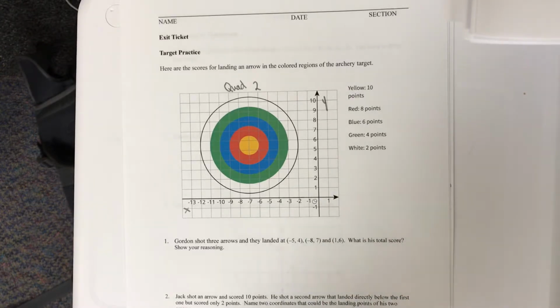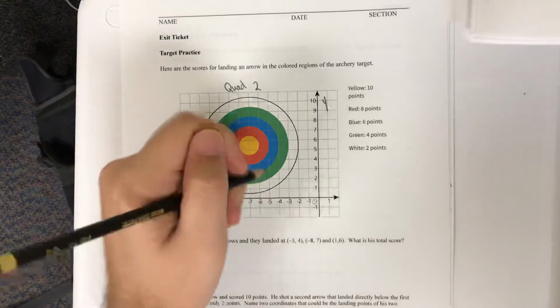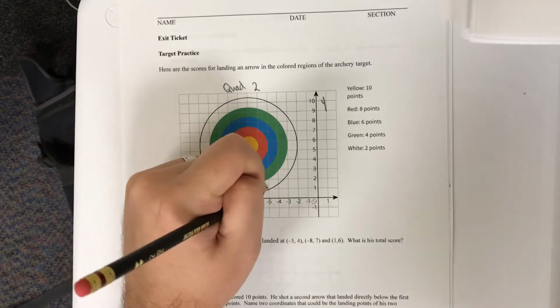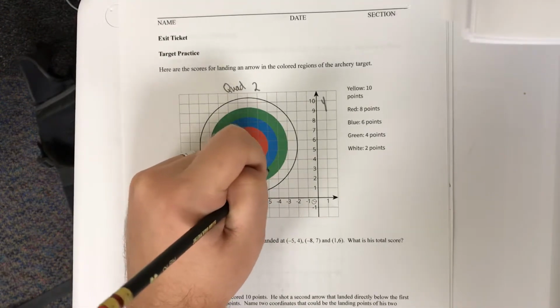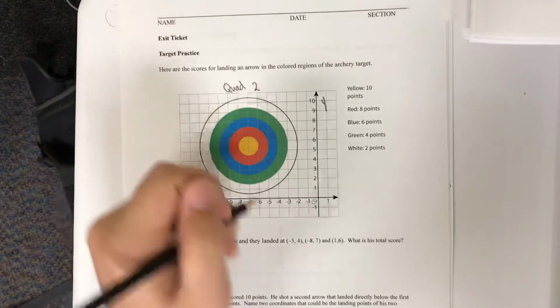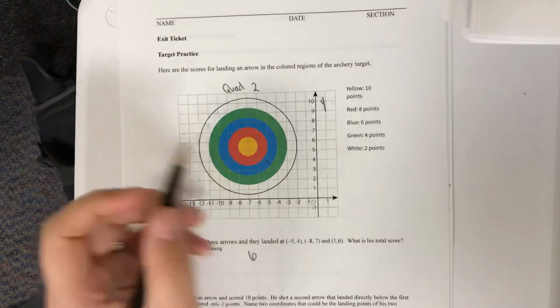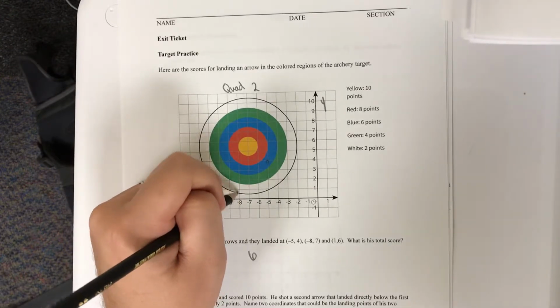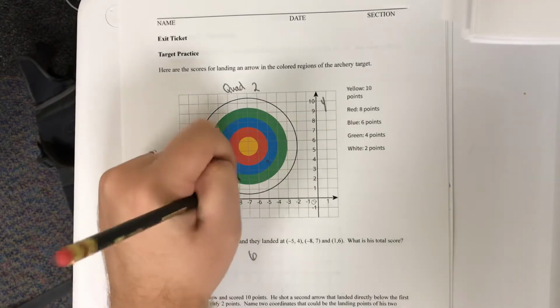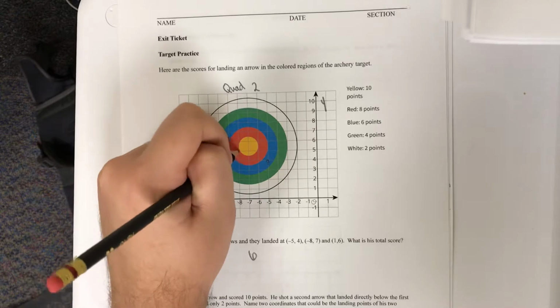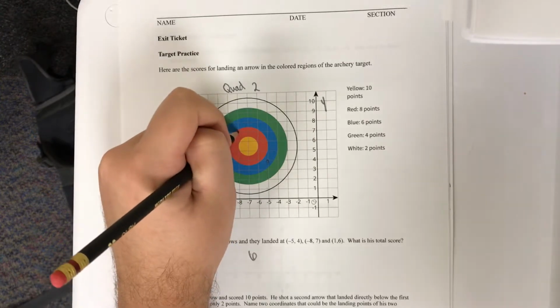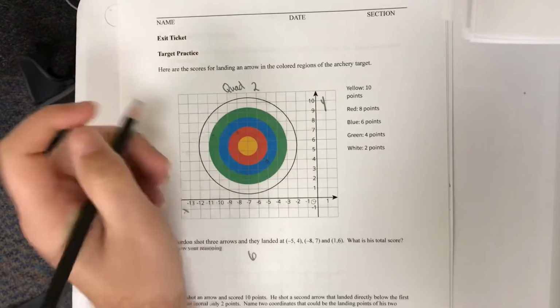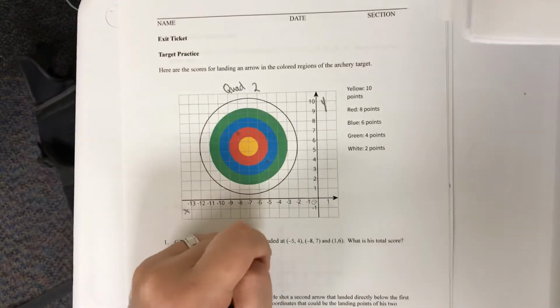Gordon shot 3 arrows and they landed at -5 and then up to 4: 1, 2, 3, 4. So that's blue, so you got 6 points. Then -8 and up 7: 1, 2, 3, 4, 5, 6, 7. Looks like he hit a red target, that's 8 points.